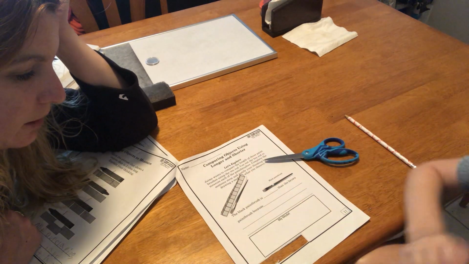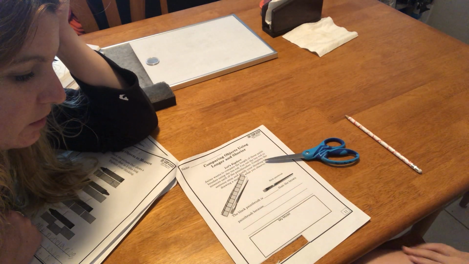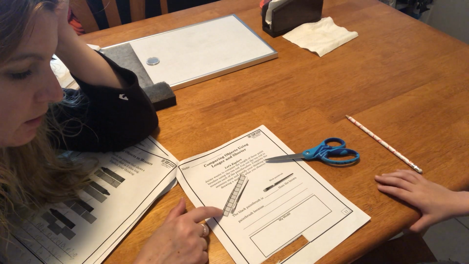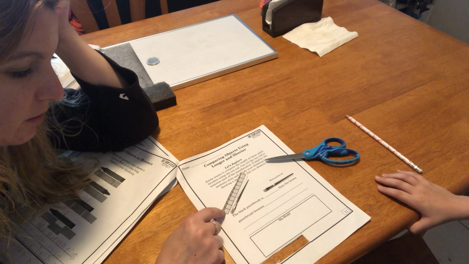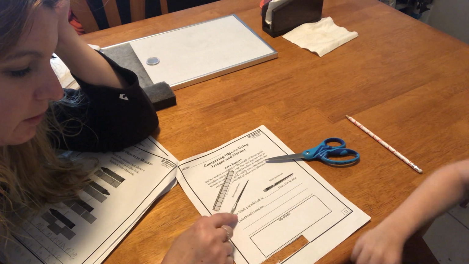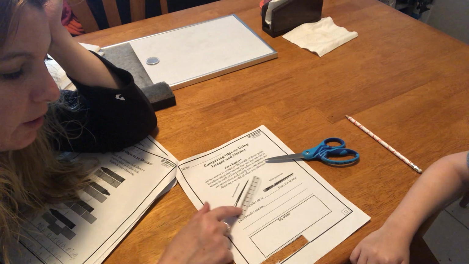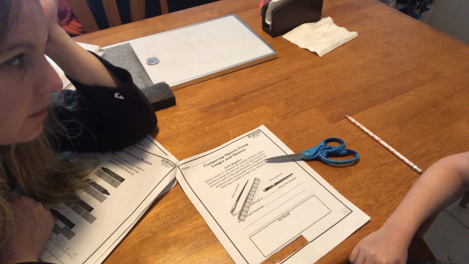Like this. Okay. So did you put it at the farthest point? I think you need to really start it with the farthest point, like it says to do over here, right? So why don't you do it underneath?